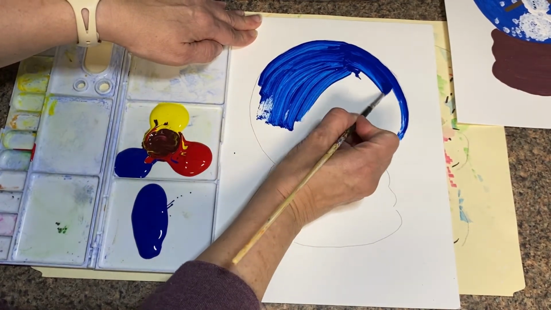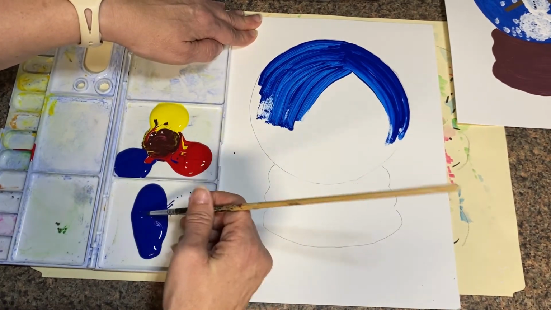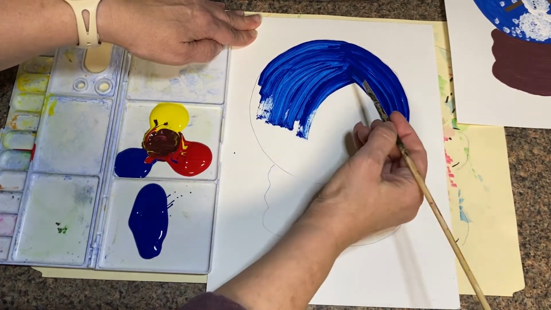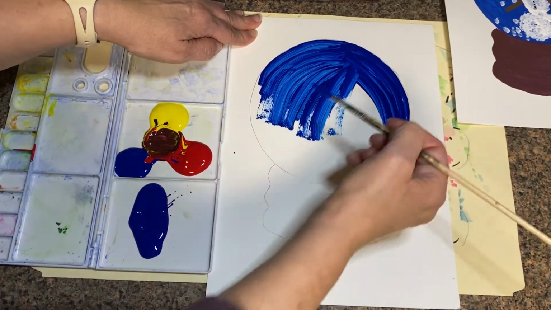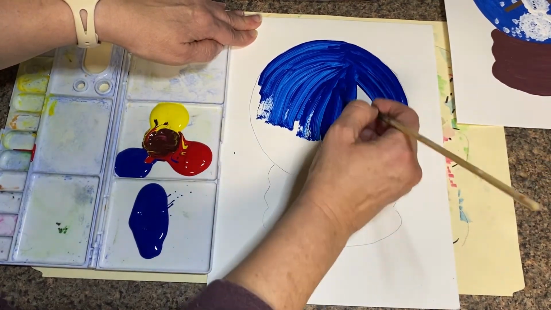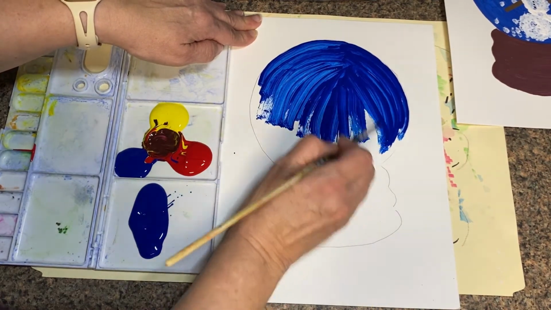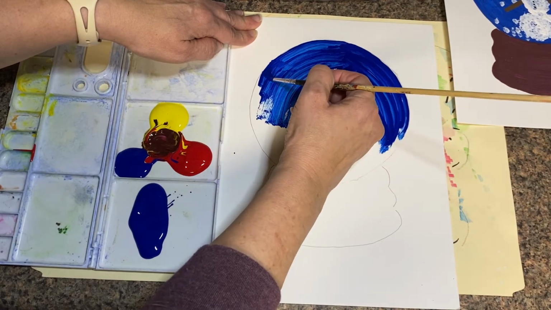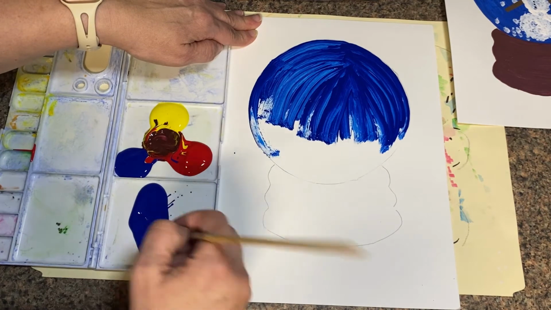We're making a point right about here in the process, and we're just coming from that point down. It almost looks like hair on the top of a head at this point. Now we're going to come around, go all the way around.